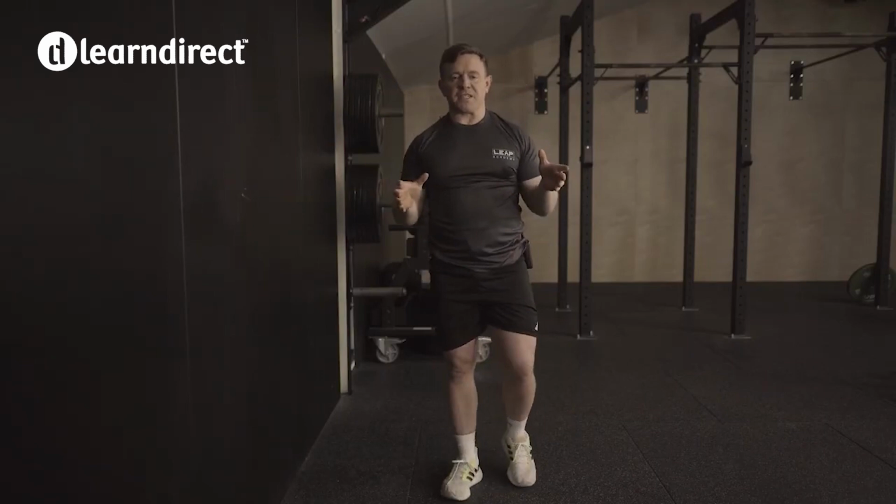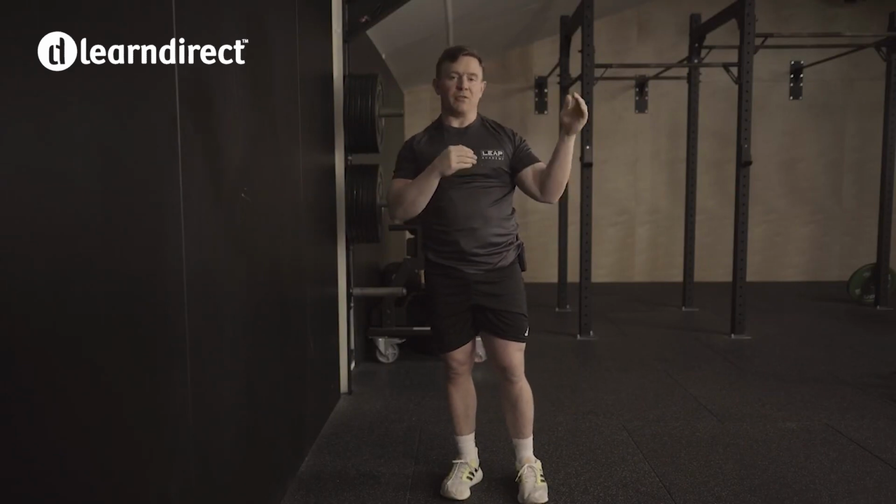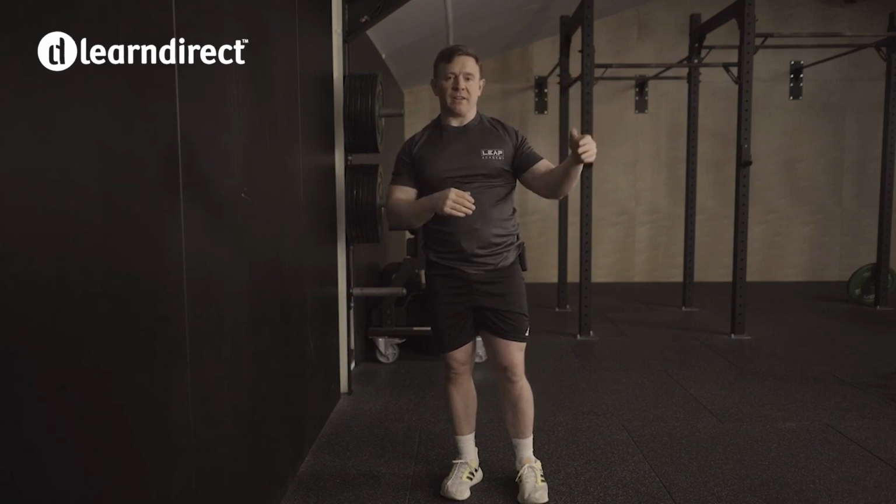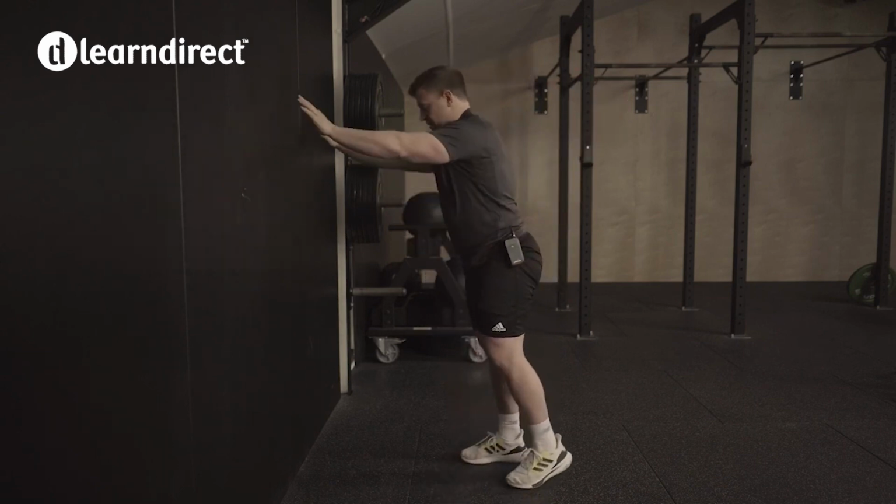The progression for this exercise is to increase the frequency and number of the steps. So you drive 1, 2, 1, 2, 3, all the way up to 5 steps.